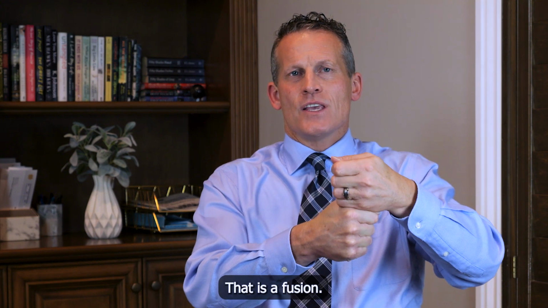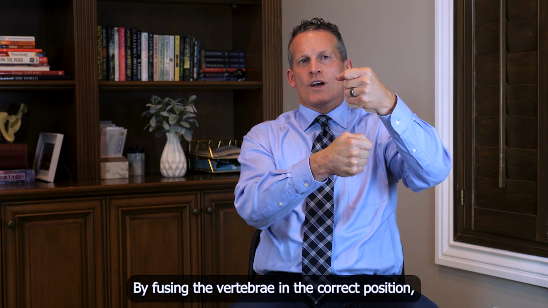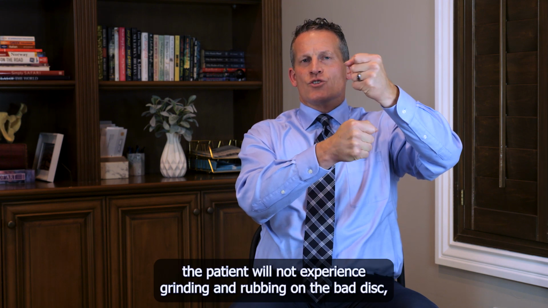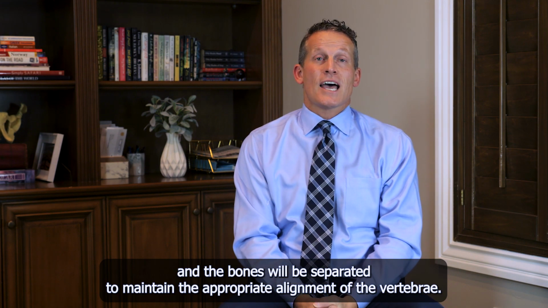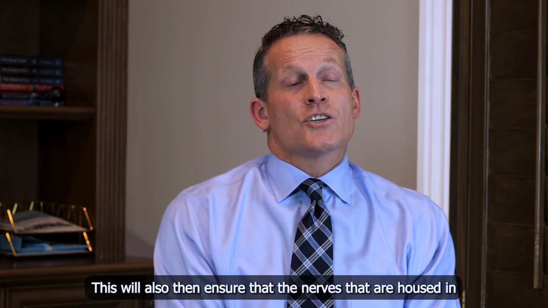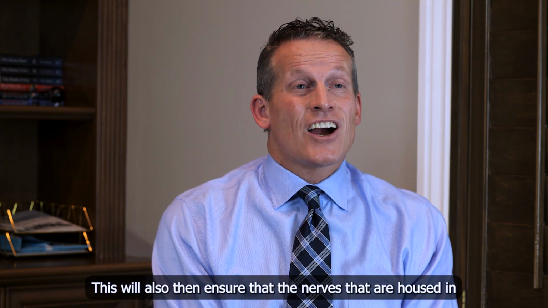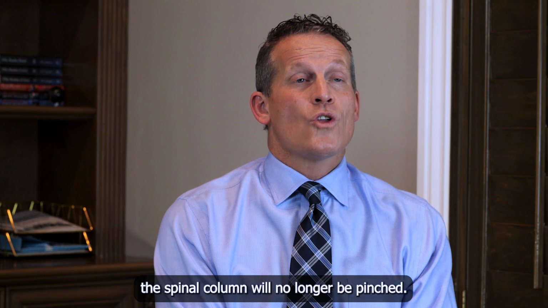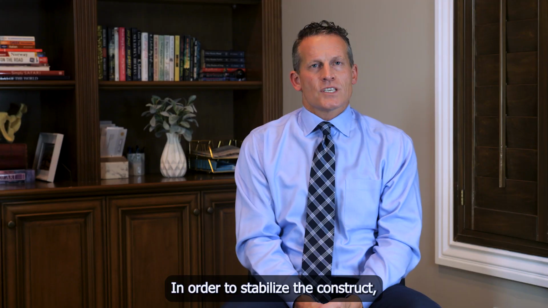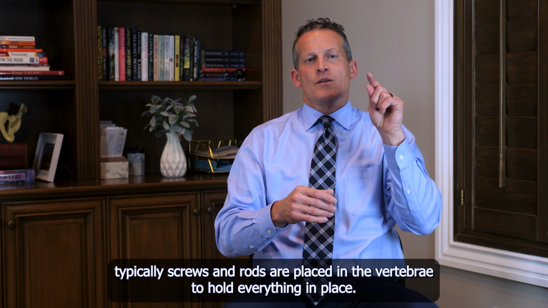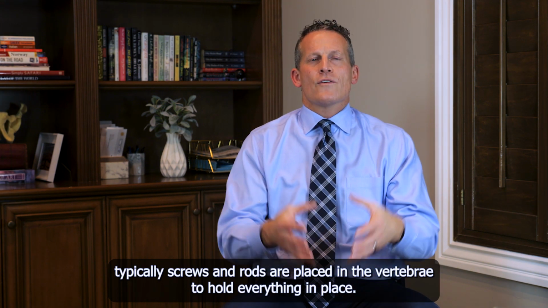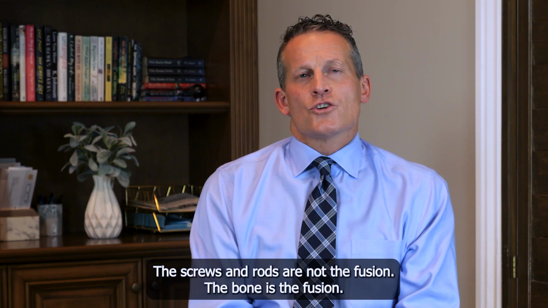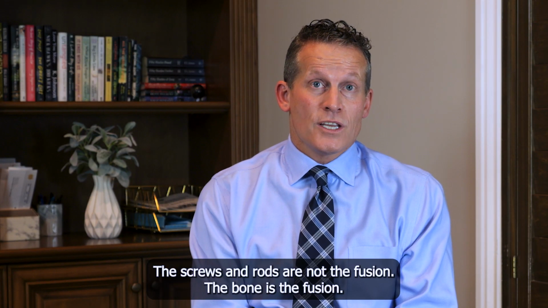That is a fusion. By fusing the vertebrae in the correct position, the patient will not experience grinding and rubbing on the bad disc, and the bones will be separated to maintain the appropriate alignment of the vertebrae. This will also then ensure that the nerves that are housed in the spinal column will no longer be pinched. In order to stabilize the construct, typically screws and rods are placed in the vertebrae to hold everything in place. The screws and rods are not the fusion, the bone is the fusion.